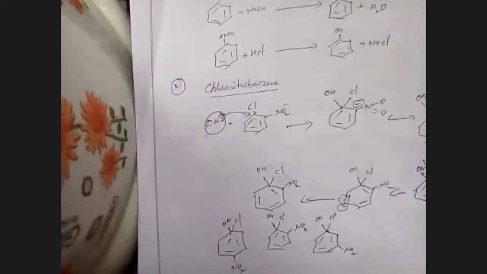So in all three positions you can see there will be a presence of the NO2 group: para, ortho, meta. It can get fixed in all three positions.